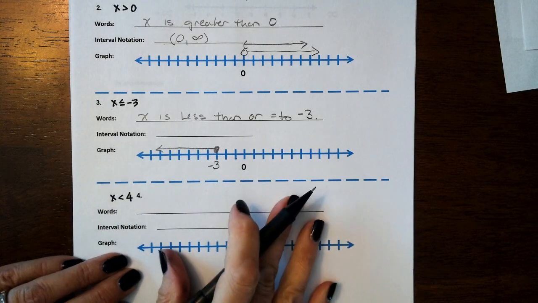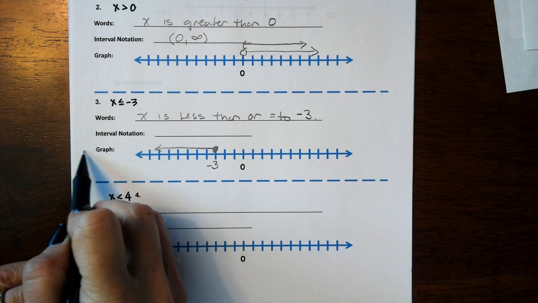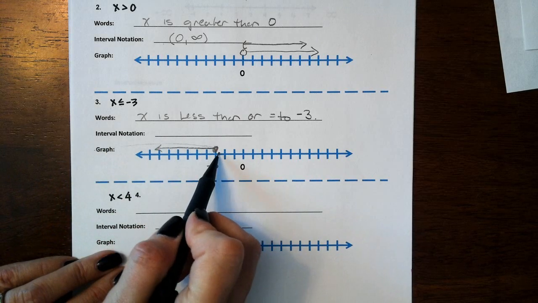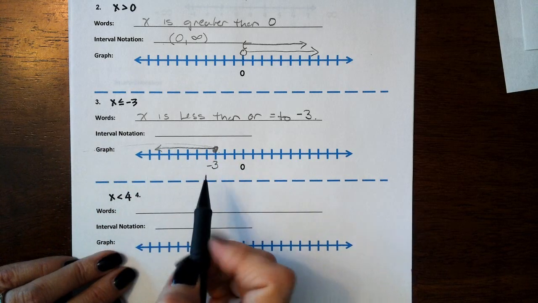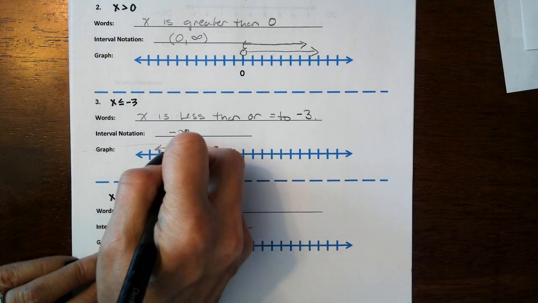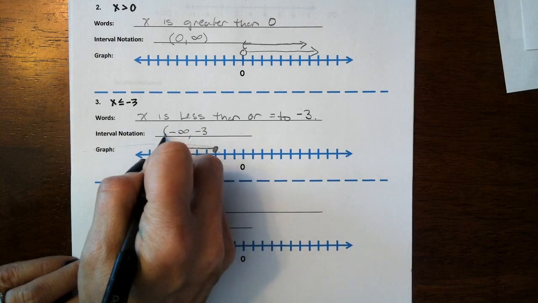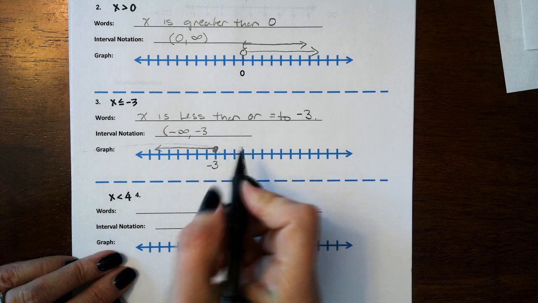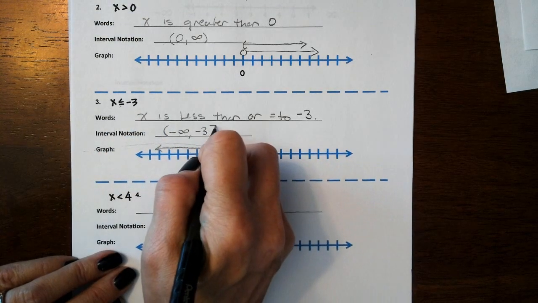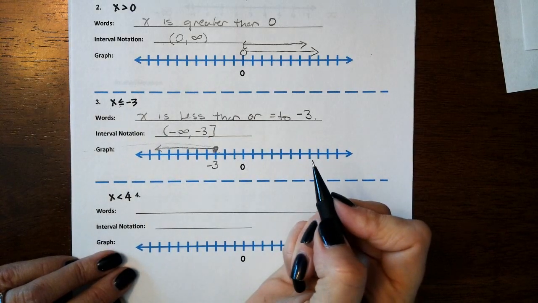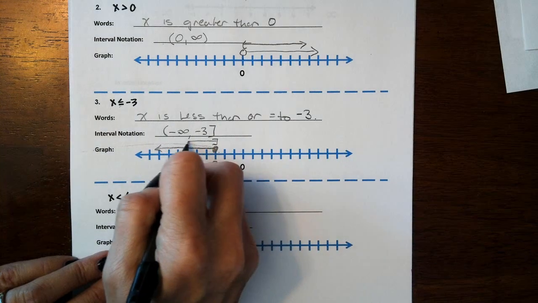So now you have to think about it this way. I'm starting at negative infinity. It's negative infinity to negative 3. So it's negative infinity to negative 3, and that's how you write it. Negative infinity to negative 3. Infinity always has parentheses because it doesn't have an exact value. And since this is less than or equal to, we have the or equal to bracket. Okay? And if you want to get crazy, you can graph it this way as well.